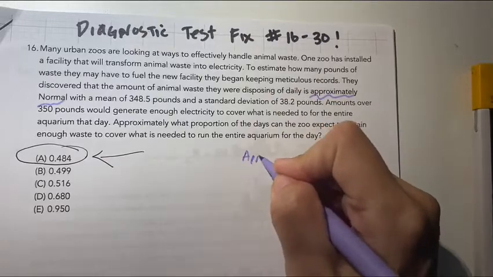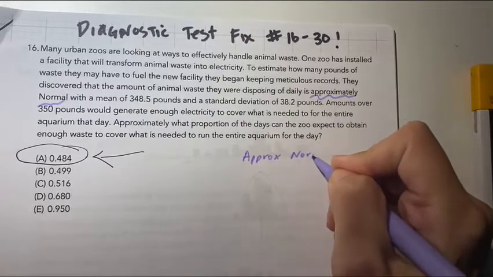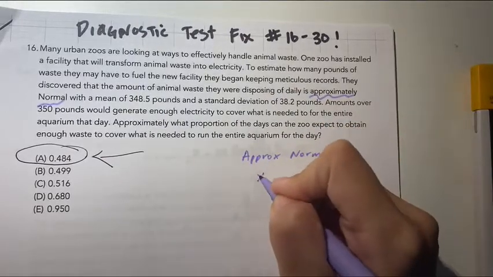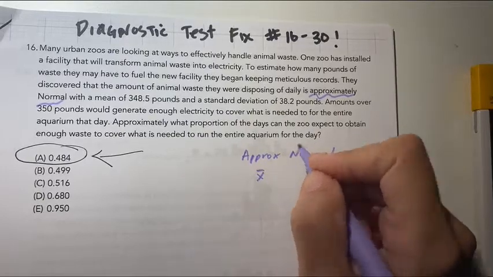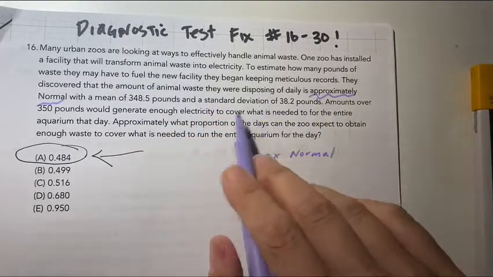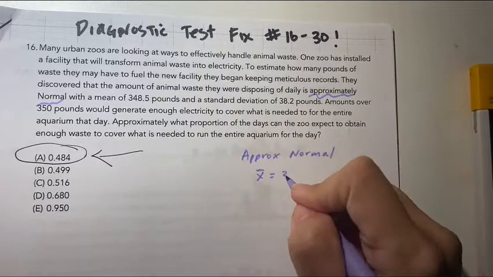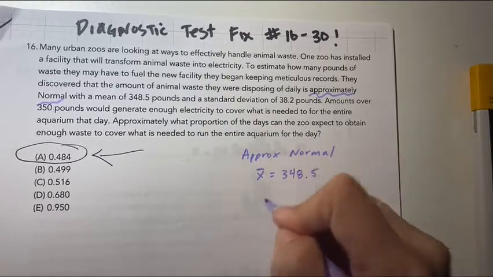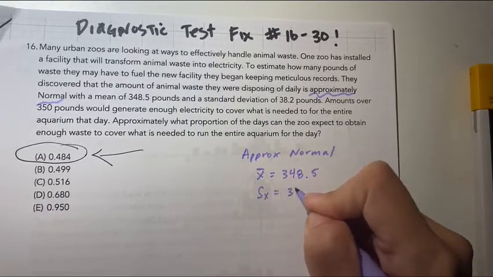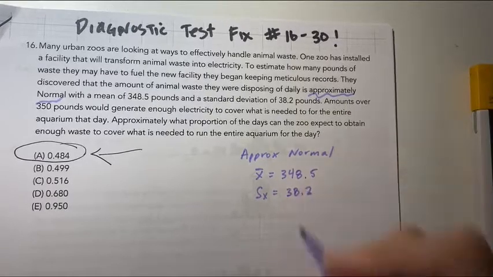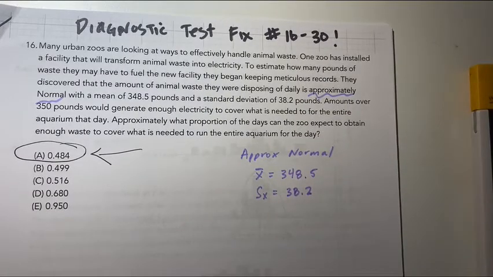I would jot down this: approximately normal, a mean of, and a standard deviation of. And it says the amount over 350 would generate enough electricity; approximate the proportion that they could expect.